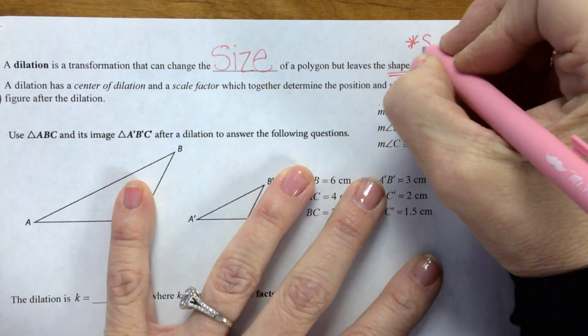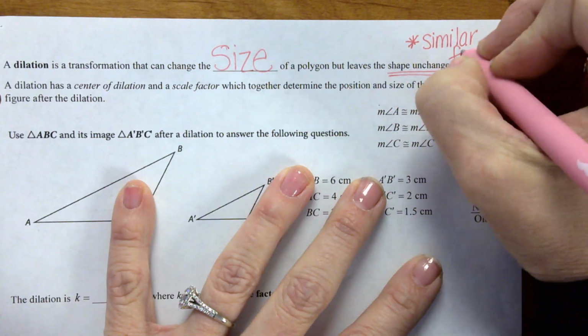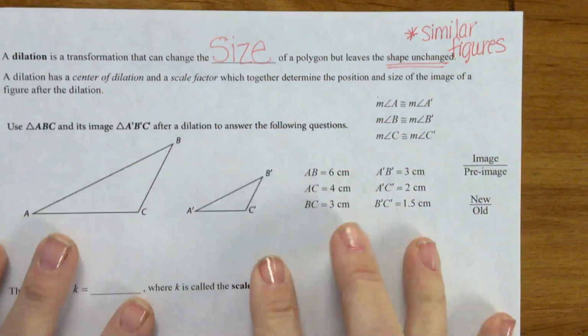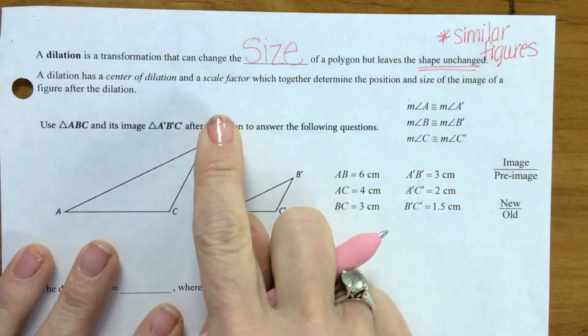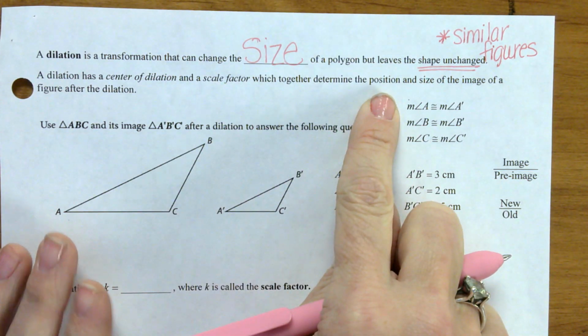Again, similar figures. Now, it has a center of dilation and a scale factor. We just talked about that. That's going to determine the position and the size after the dilation.